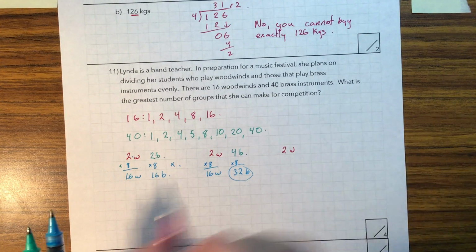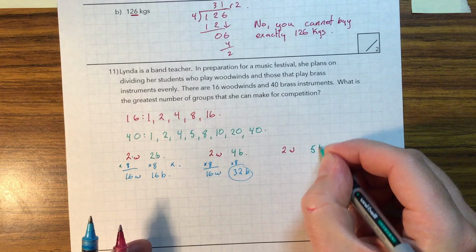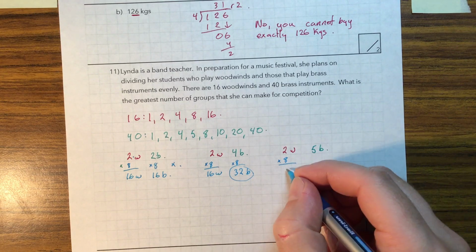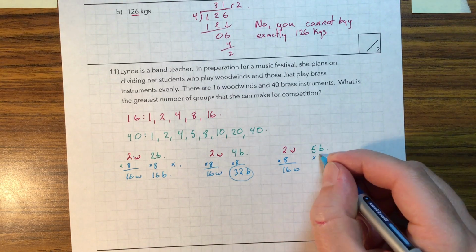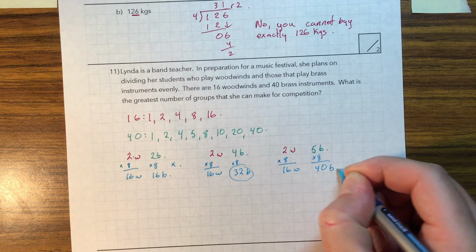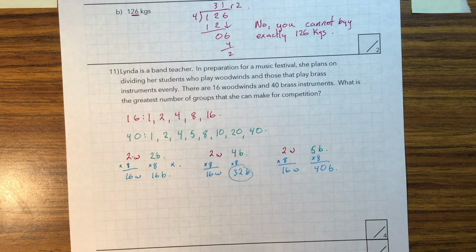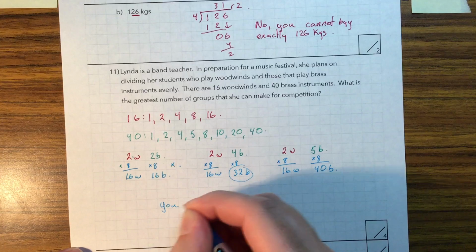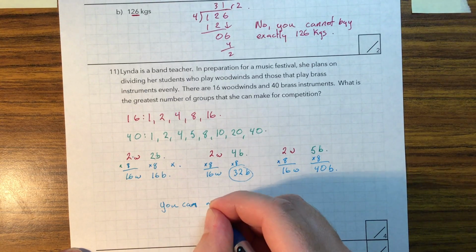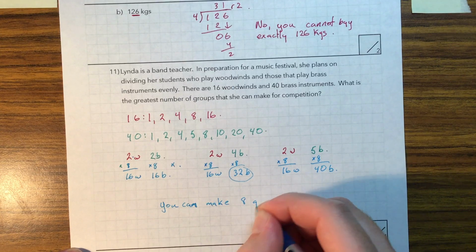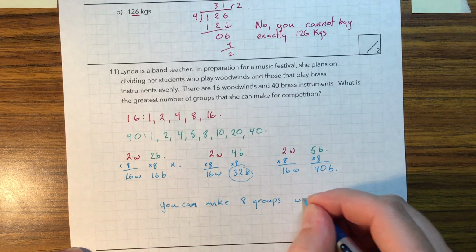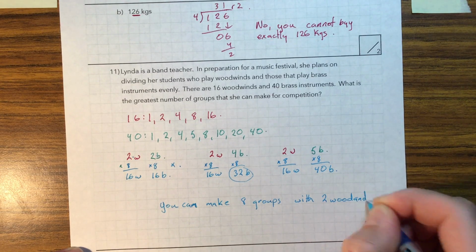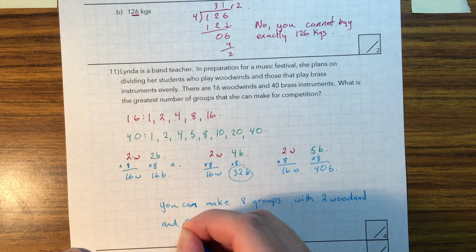Let's try 2 woodwinds and 5 brass. Now if we use 2 woodwinds, we will have 8 groups, and we'll use up all 16 woodwinds. And if we have 8 groups, then we will use up all 40 brass. There we go. That works. So you can make 8 groups with 2 woodwind players and 5 brass.